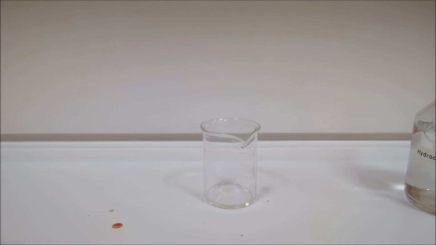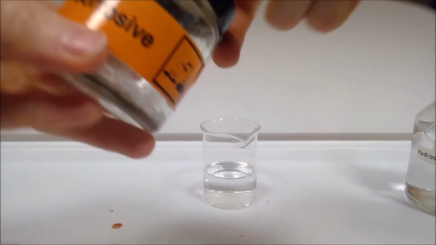So our last experiment is part C. So we're going to add a spatula of phosphorus oxide, P2O5, to a small beaker of distilled water, and then again test the solution with our indicator. So there's our small beaker of distilled water, and this is our phosphorus oxide.